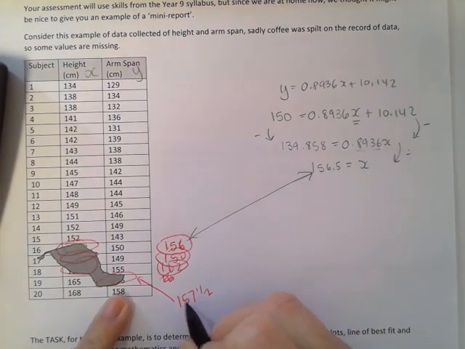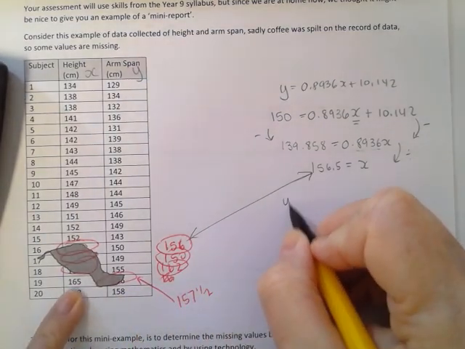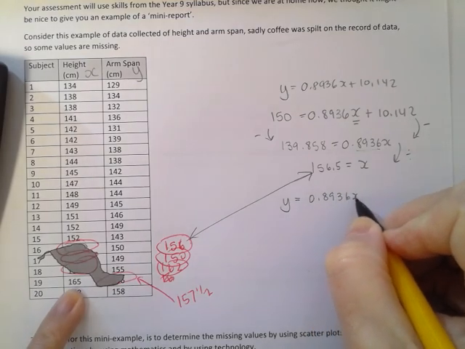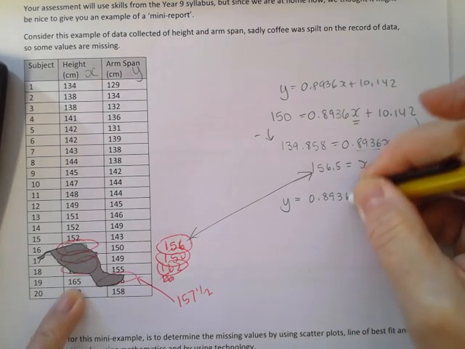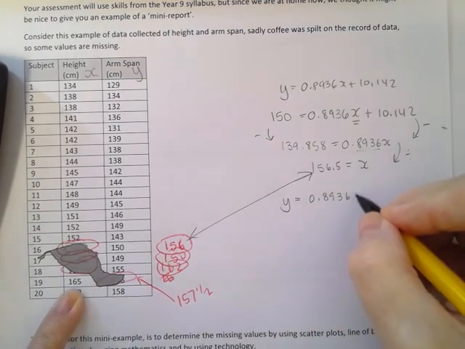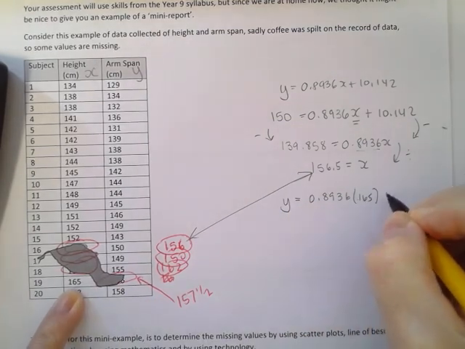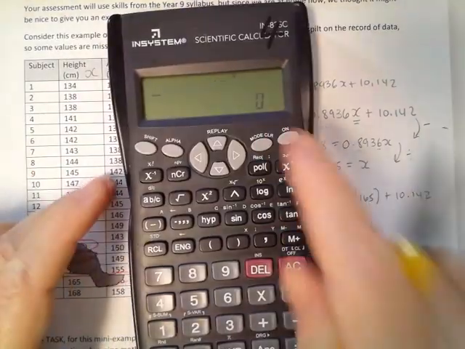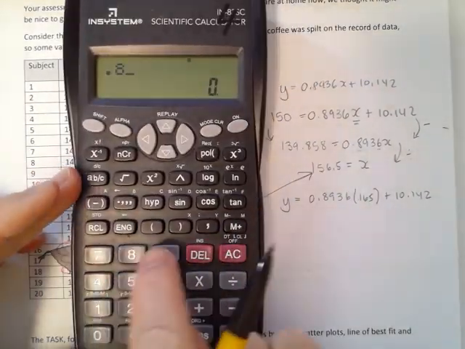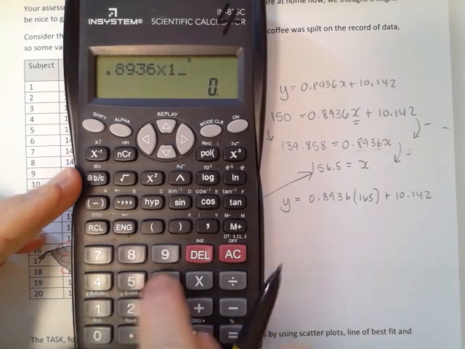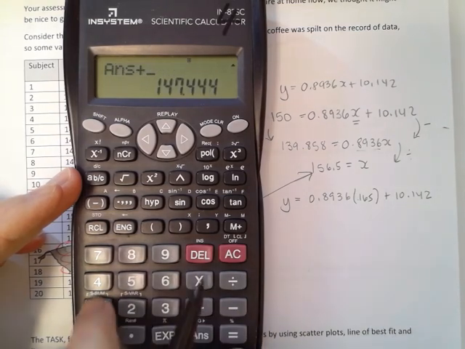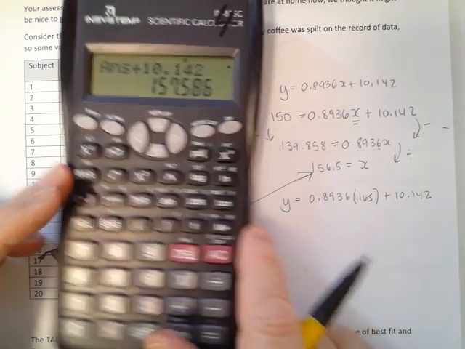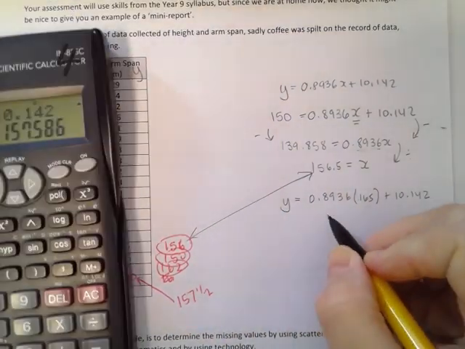I might try right here. This is the X, so this will be an easy one. Y equals 0.8936X. Oops, I don't need to put out X. I'll put 165 because that's the value. Plus 10.142. And I might do that, and I get 0.8936 times 165 plus 10.142. I don't know if I typed that right, but I got 157.5.